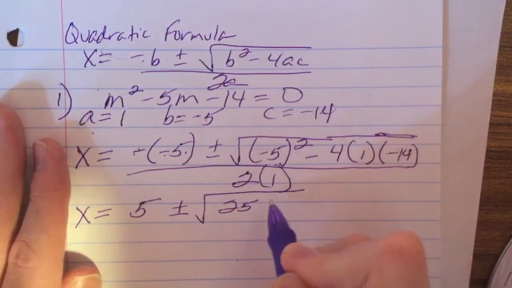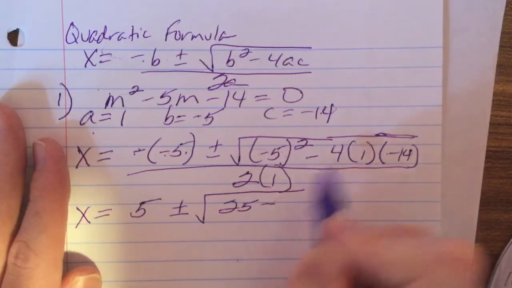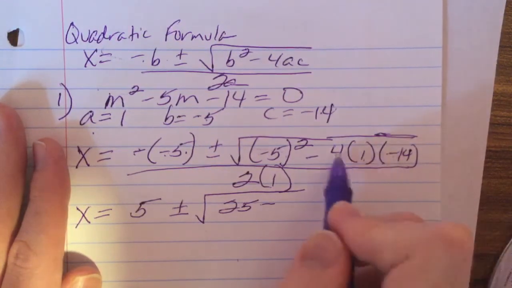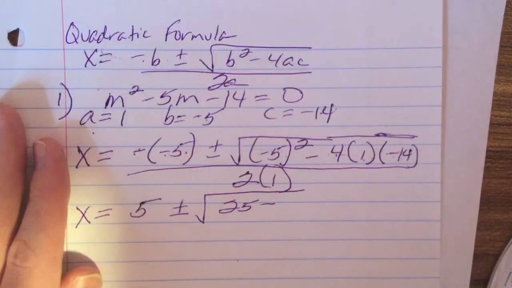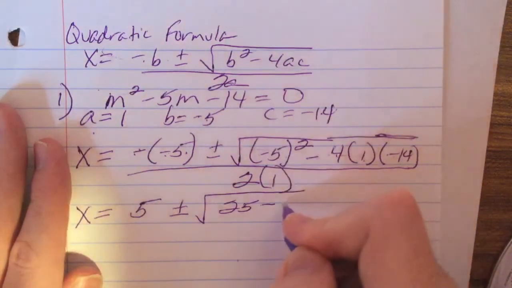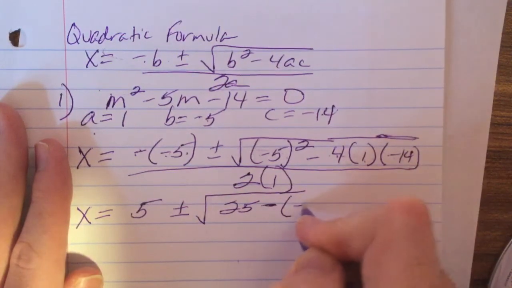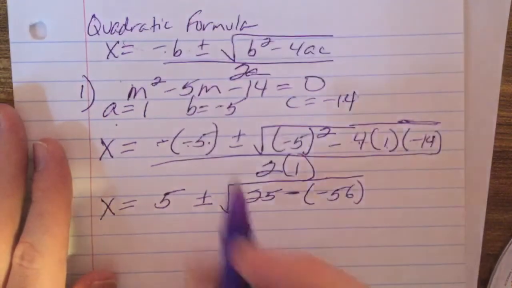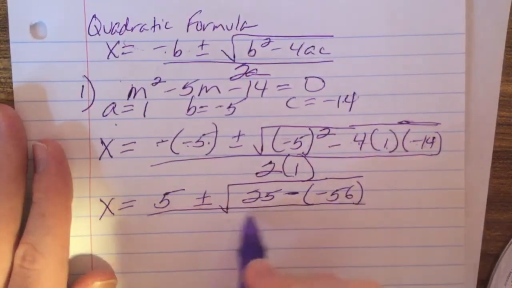And then we're subtracting 4 times 1 times negative 14. 4 times 1 would be 4, and 4 times negative 14, we could use our calculator to help us with the arithmetic, would be a negative 56. So we already have a subtraction sign, and we're going to subtract off a negative 56. And all of this is divided by 2.